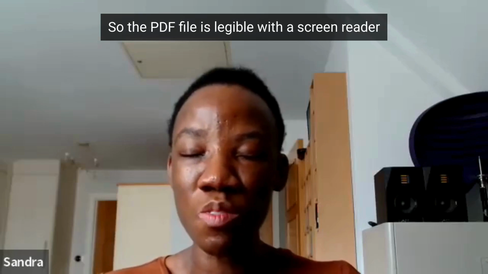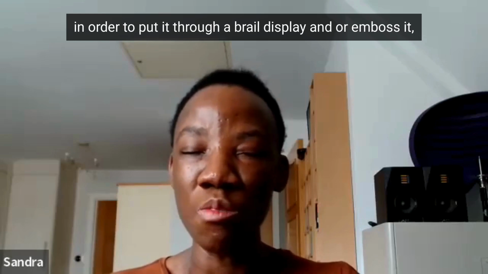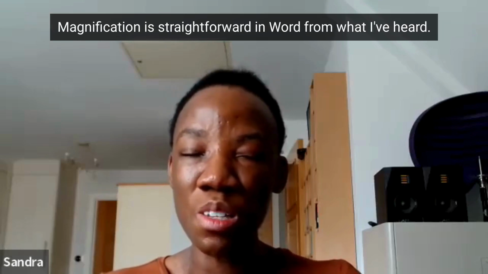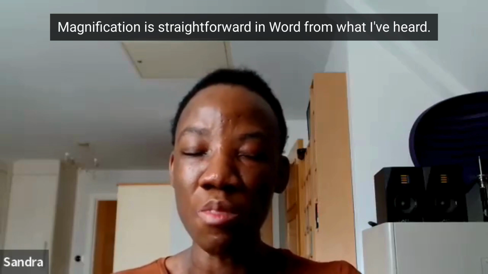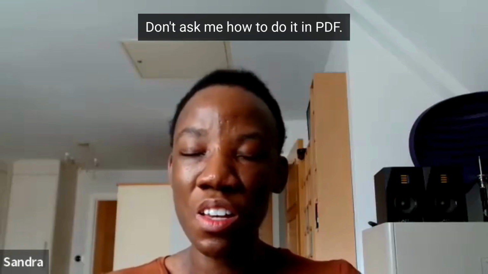The PDF file is legible with a screen reader. In order to put it through a braille display and/or emboss it, download the Word file, take out the underscores, and you're good to go. Magnification is straightforward in Word from what I've heard. Don't ask me how to do it in PDF.